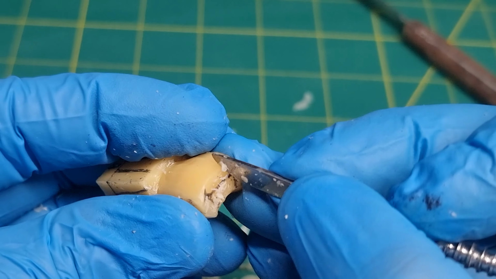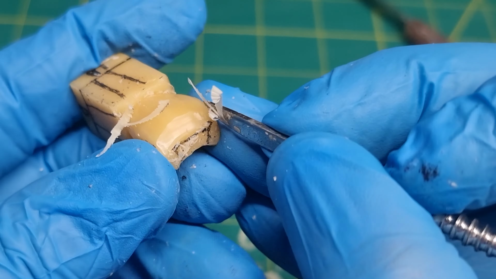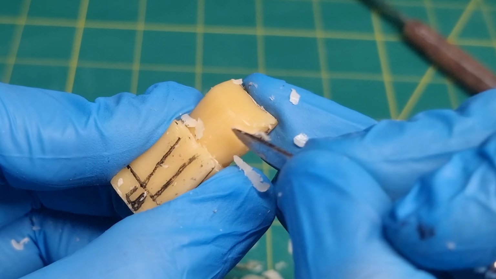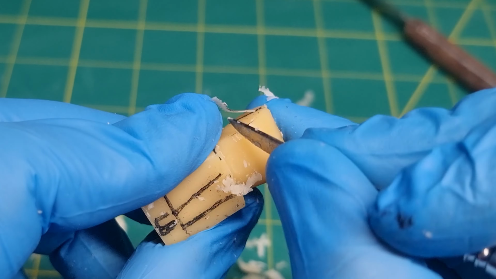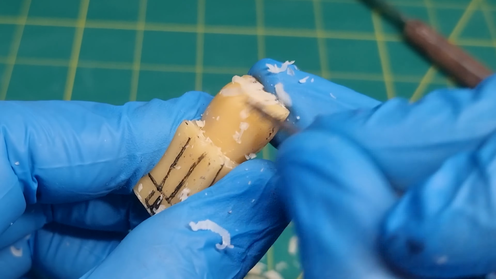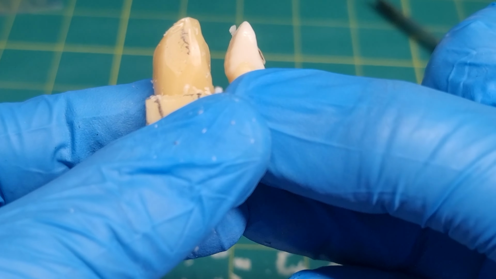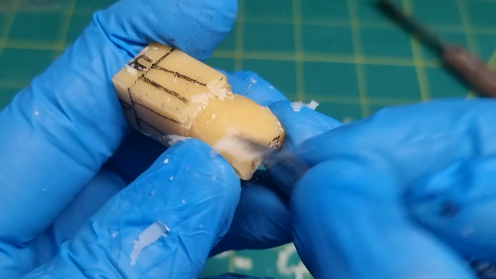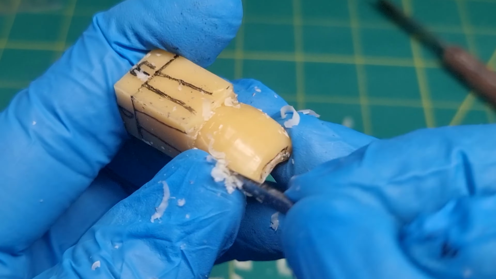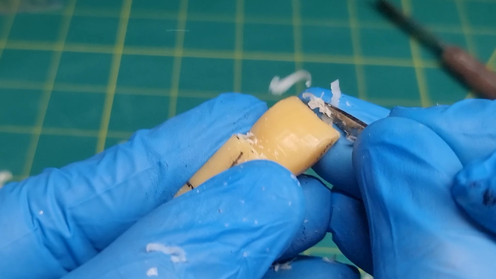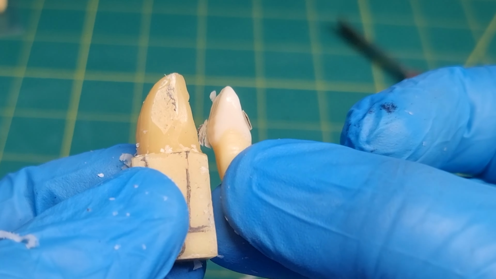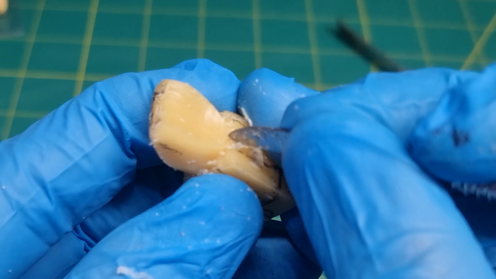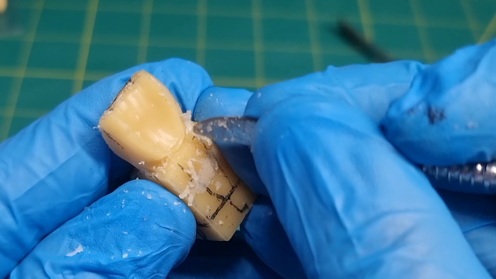But whatever way it is, make sure to keep it flat. Now, we will give the curvature at the cervical line.